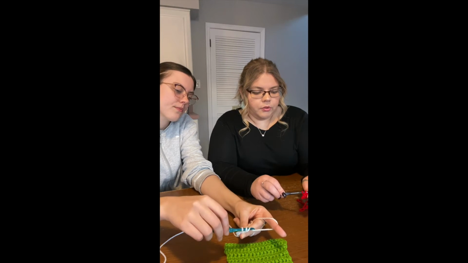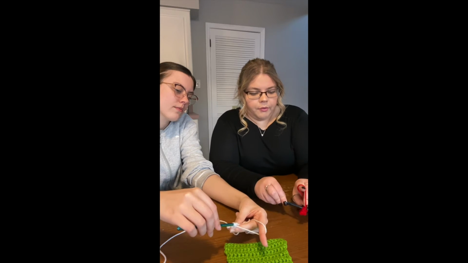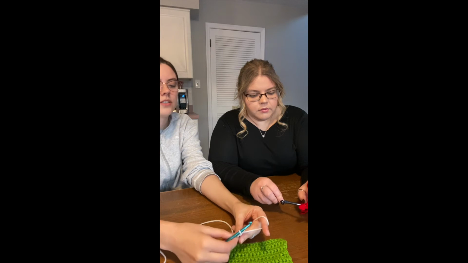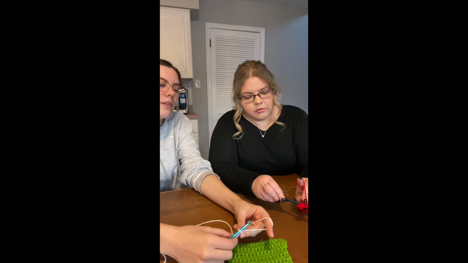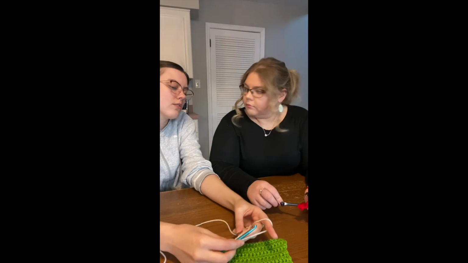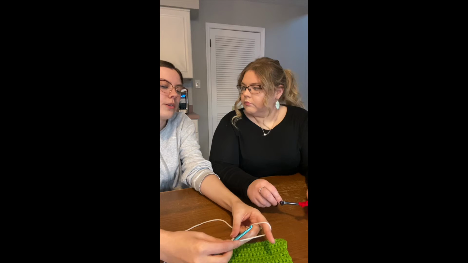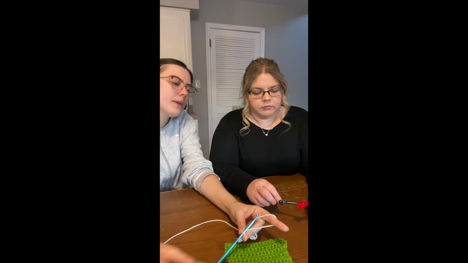And start to pull my hook down to slide through both of the holes. Perfect. Awesome. Okay. Like that. And then you just continue that until you get to the end of your chain, and then I'll show you how to flip it, and we'll continue from there.